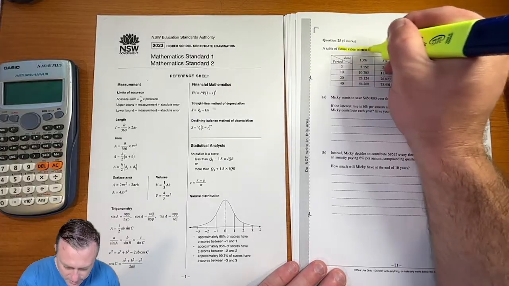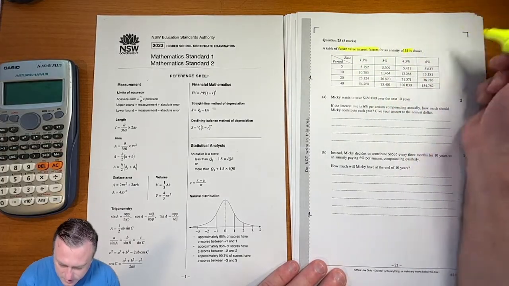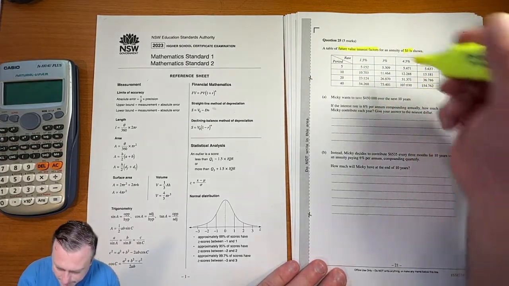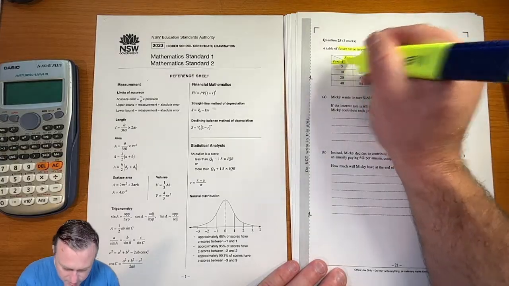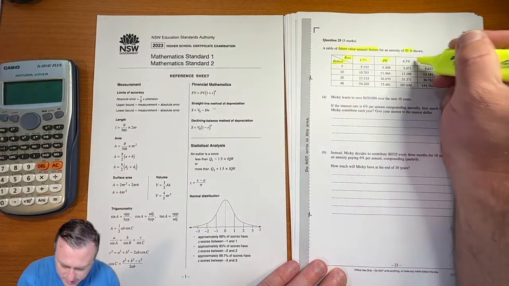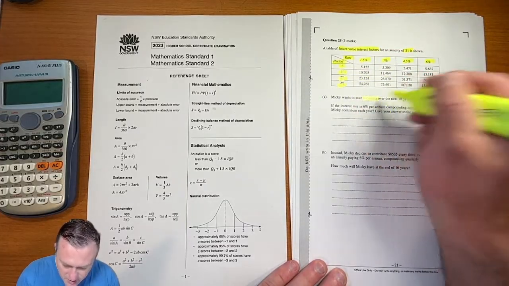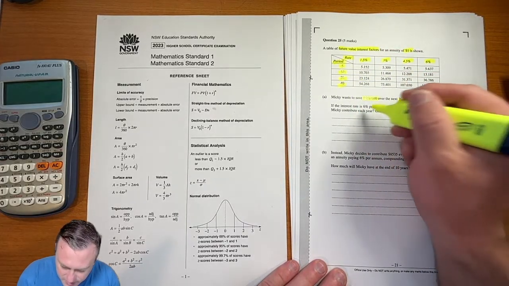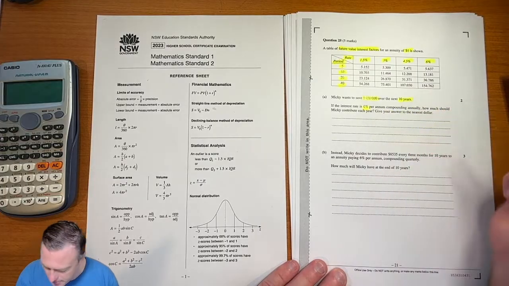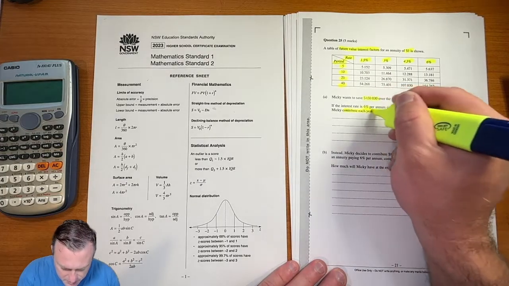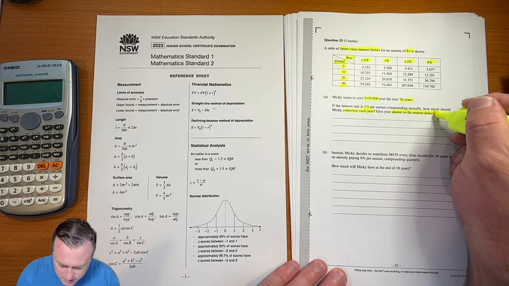So the future value interest rates for the annuity of $1 is shown below. We've got the period, and then we've got the different rates, and then we have these different values up here for percentages, and then these are the different rates. Mickey wants to save $450,000 for 10 years at 6%. How much should we contribute each year? Give your answer to the nearest dollar.